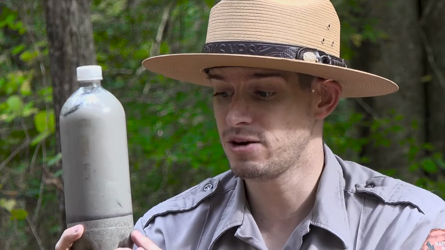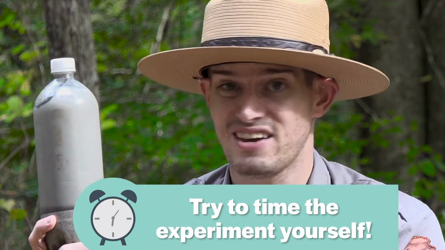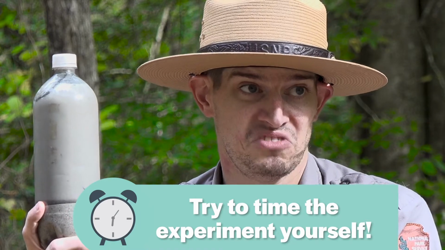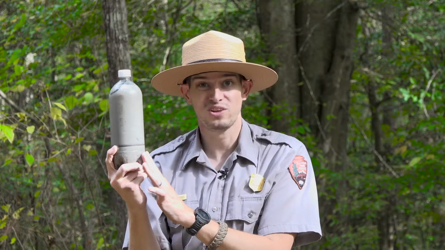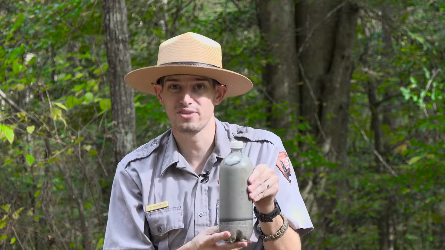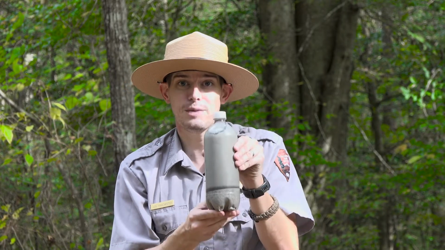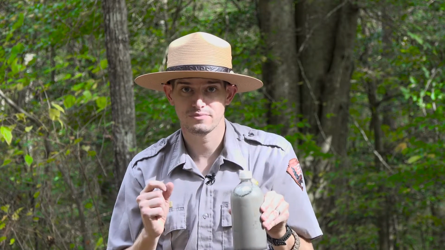But if you do that experiment, maybe time it. Try and see how long it takes. Does it take a couple hours? Does it take a couple days? Maybe a couple weeks? It's a really fun experiment that you can do, and you can see all those processes, weathering, erosion, and deposition, all in one little bottle.